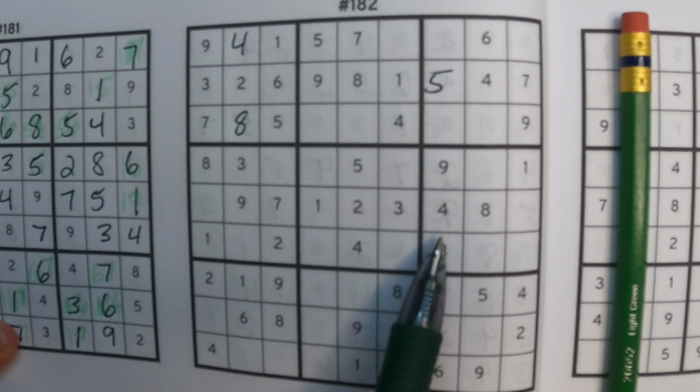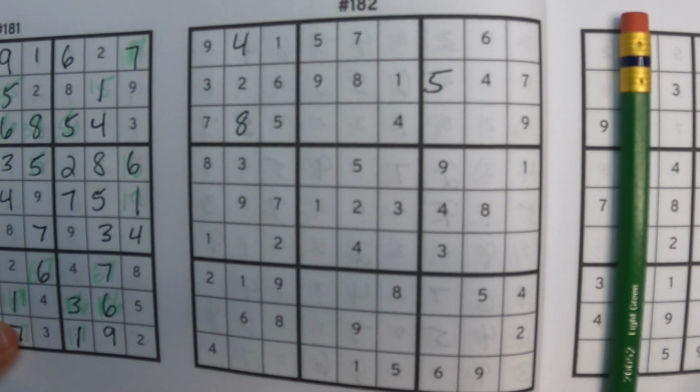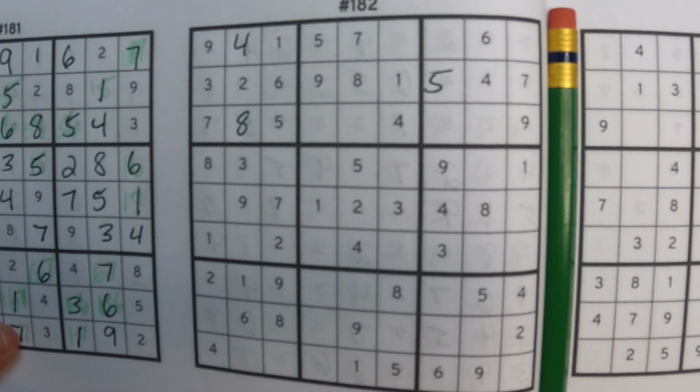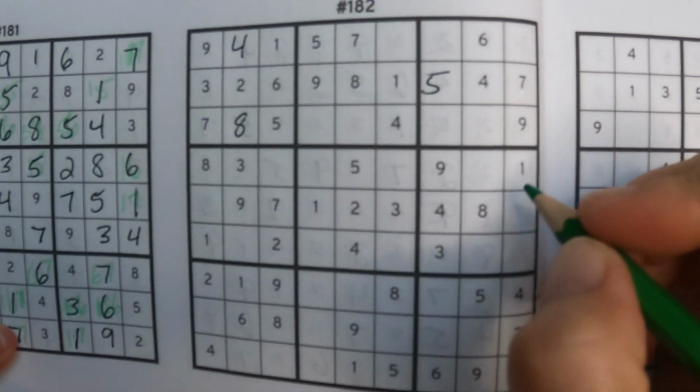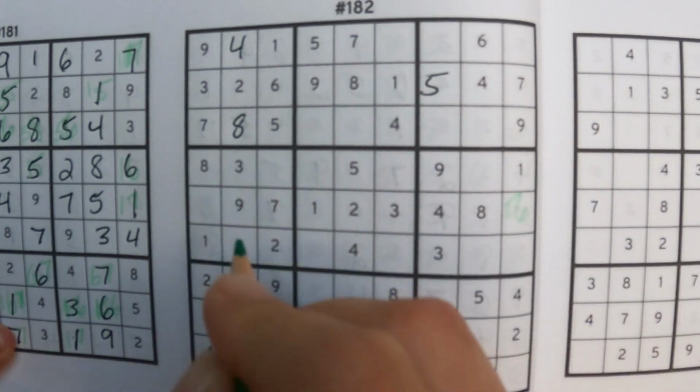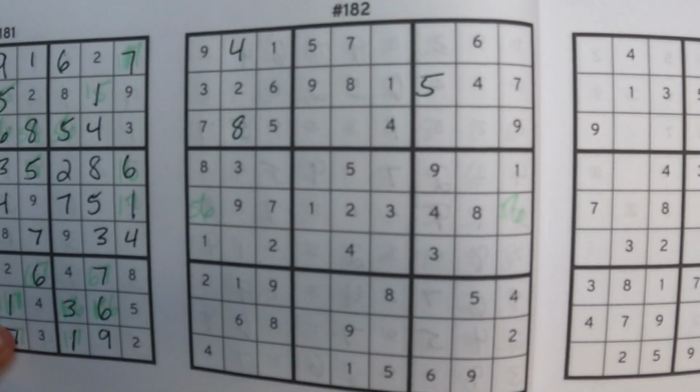For this row, we're missing 5 and 6. And I don't see any help. So 5, 6, 5, 6.